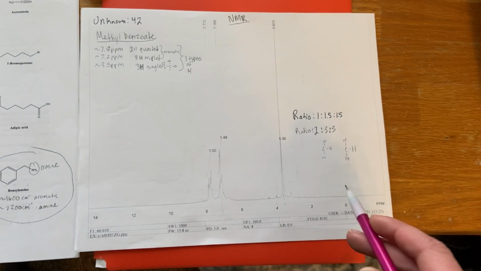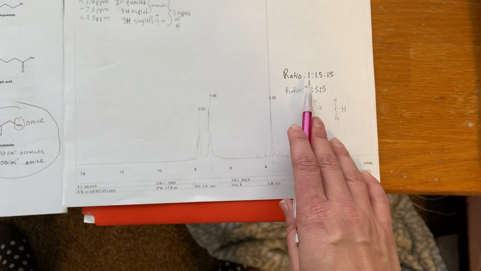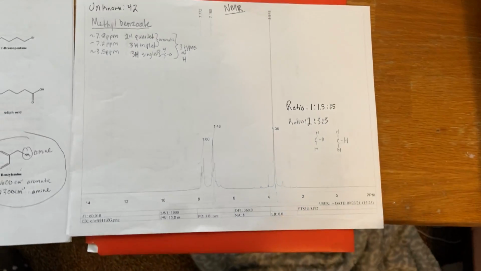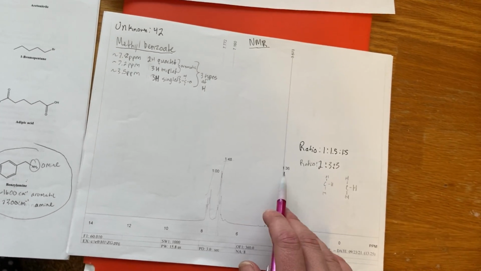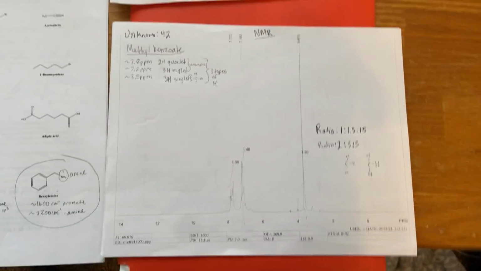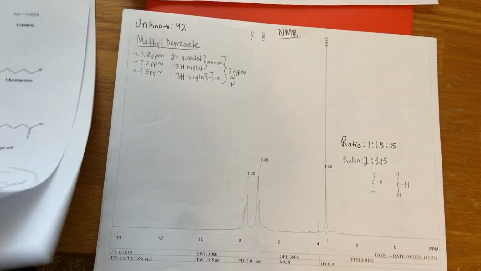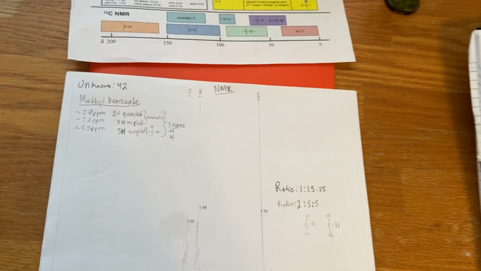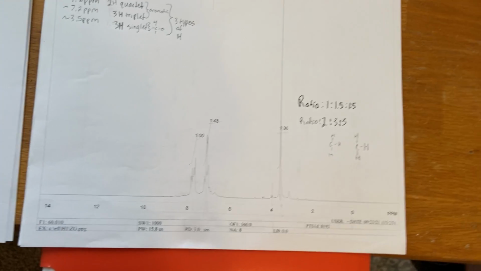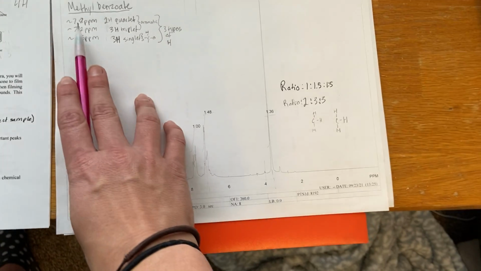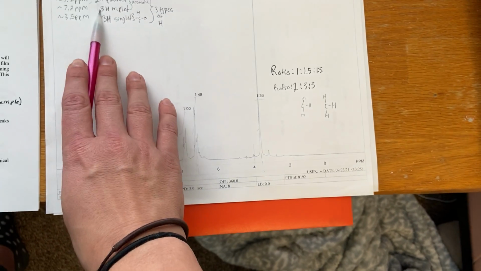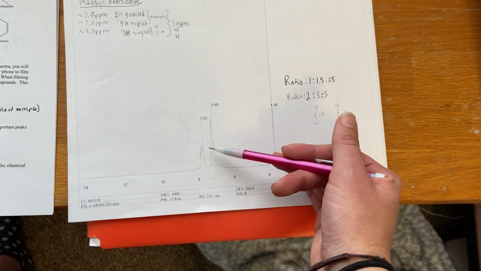From the graph, we saw that the ratio of the integrals was 1 to 1.5 to 1.5. You can see that this is 1, this is 1.48, which is about 1.5, and then 1.36, which is also really close to 1.5. So when looking at this and the possible unknowns chart, what's gained from this spectrum is we see a peak around 7.8, and it is a 2-hydrogen quartet, which is right there.